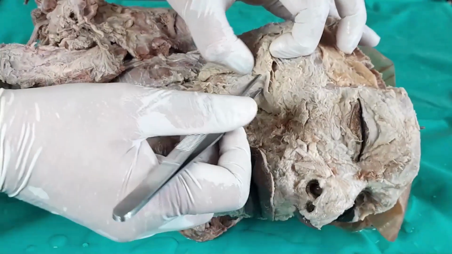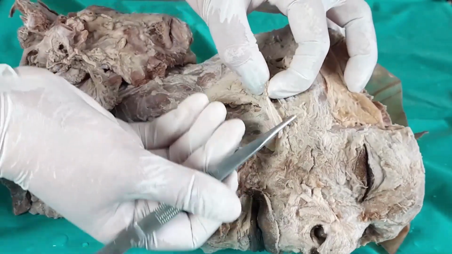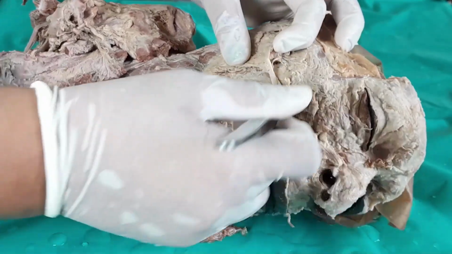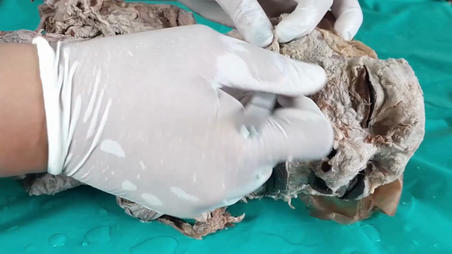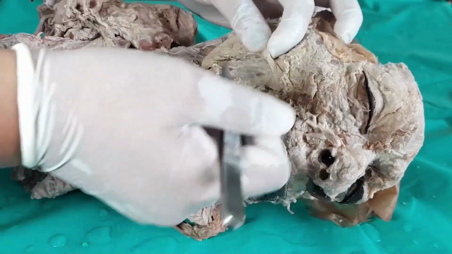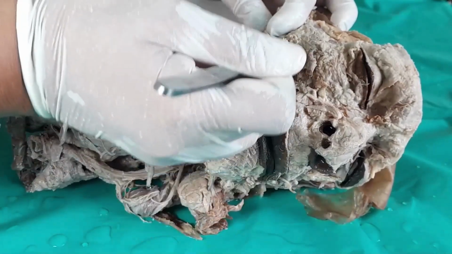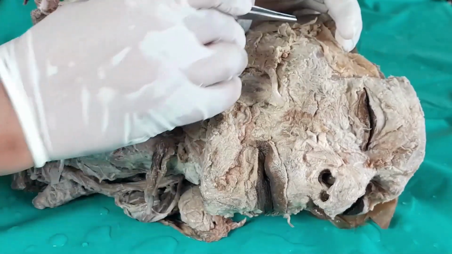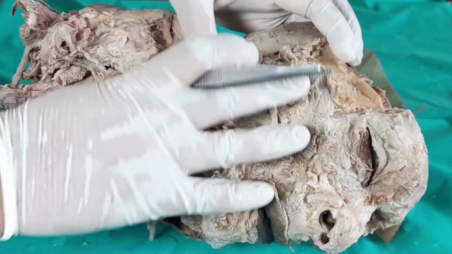And from the anterior border, you can see this is the parotid duct, otherwise the Stenson duct. It pierces the buccopharyngeal fascia, enters into the vestibule of the mouth, and opens opposite the upper second molar tooth. So this is the parotid duct. These are the external features of the parotid gland.